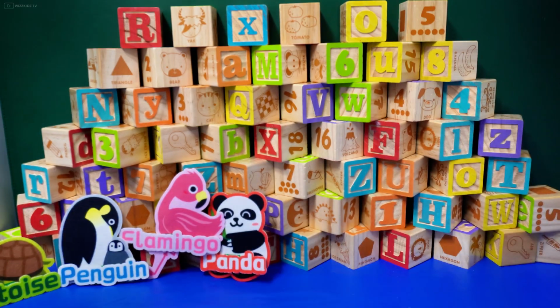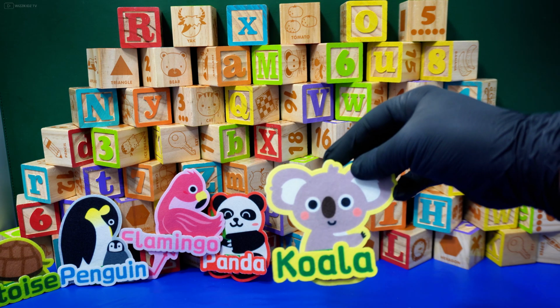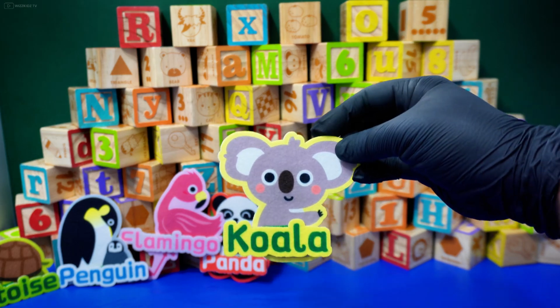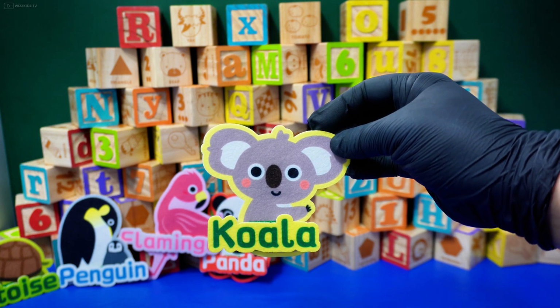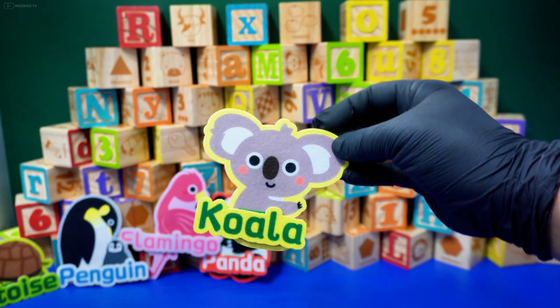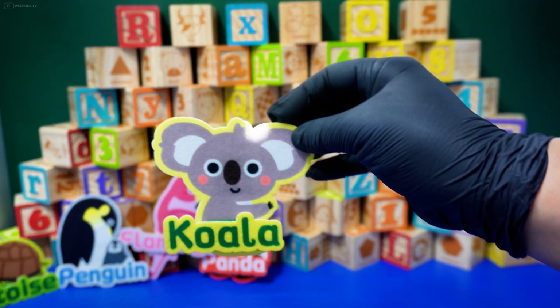Let's do another one. What's this animal? Koala. Spell koala with me. K-O-A-L-A. Koala.